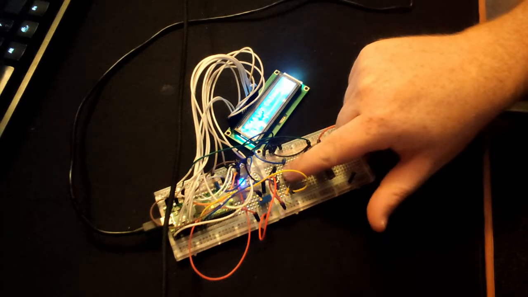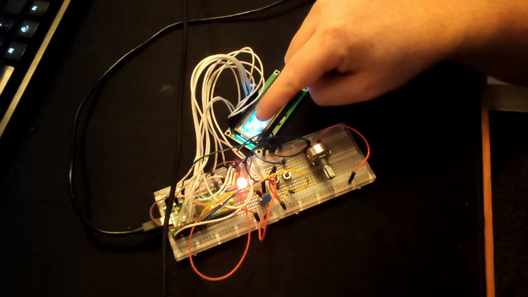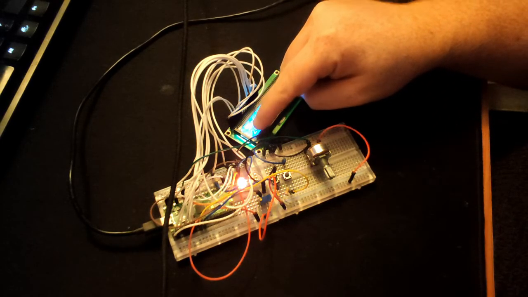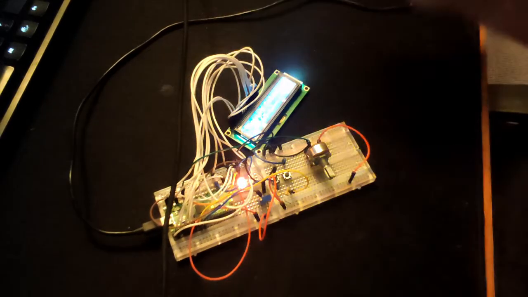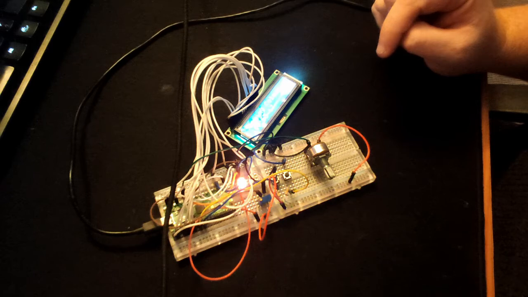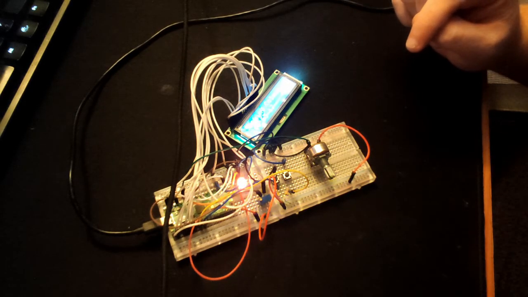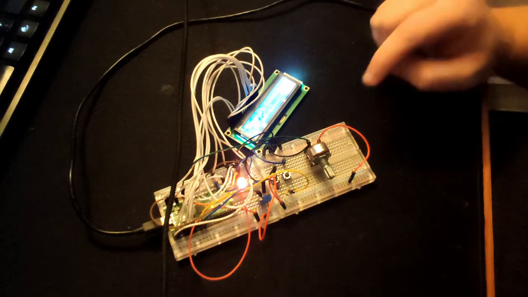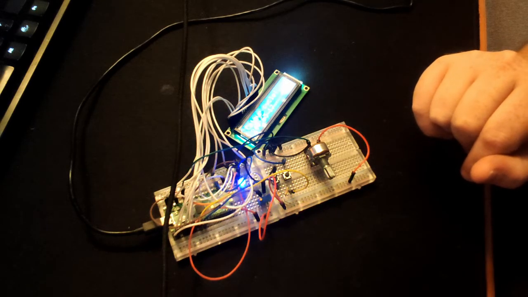press the next button, and there's the resulting color. So there's the green, red and blue components generating that color. It's sort of like a weird orangey color. And the final mode is just a color cycle, going through all different colors just to show that it works.